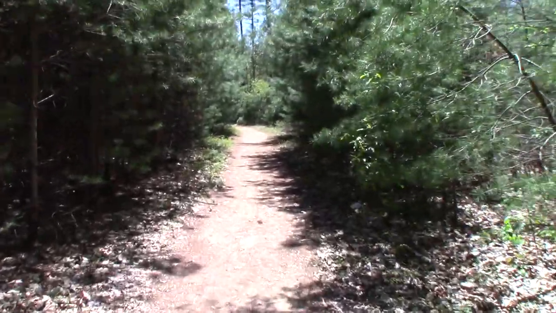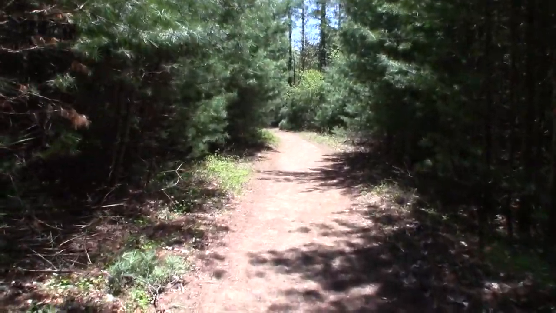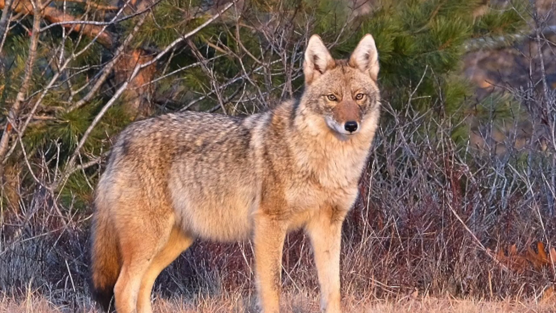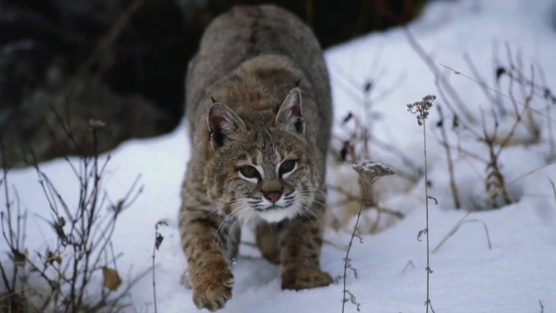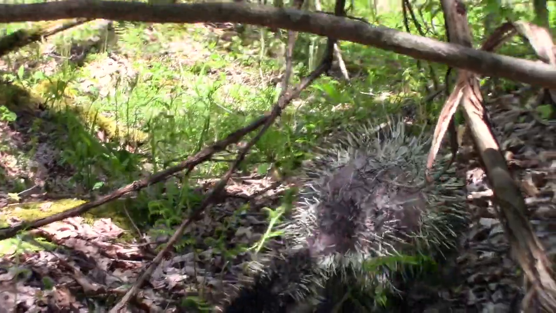Much larger animals find what they need in the forest habitat as well. Red foxes, coyotes, and bobcats hunt for smaller animals that can be found hiding within the forest, and they'll even eat porcupines if they don't climb up the tree fast enough.